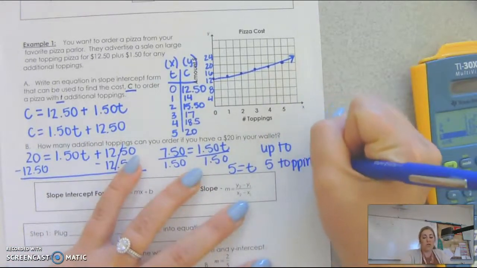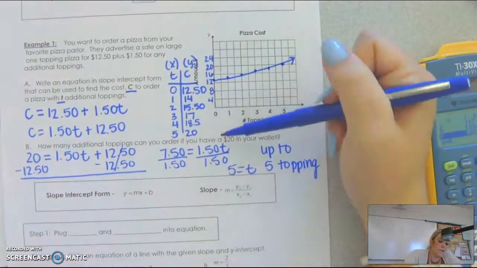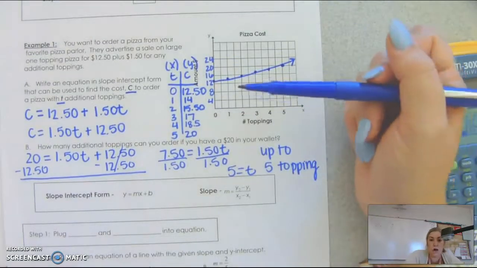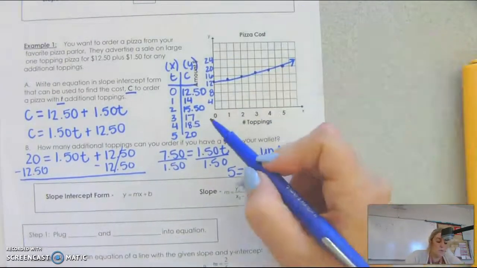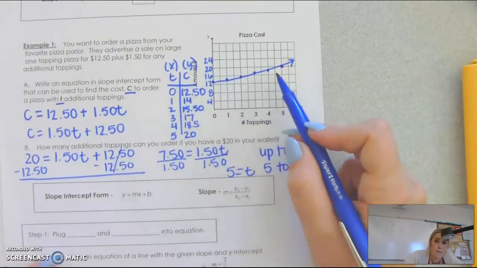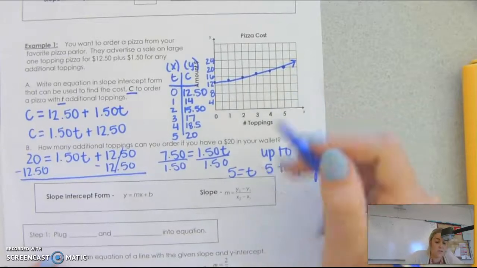I could also just look at my graph. So on this side of my graph, that's the amount of money that it's going to cost for the toppings. So if I went up to 20, I could see that at 20, the number of toppings I'm able to get is 5. So that's another way that you could have answered that question.